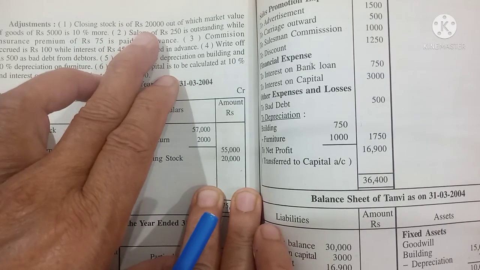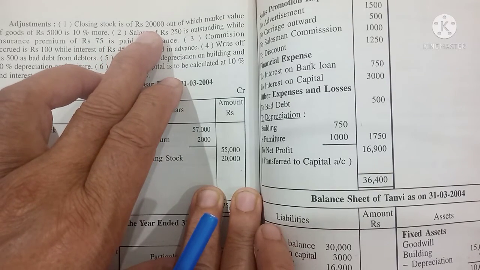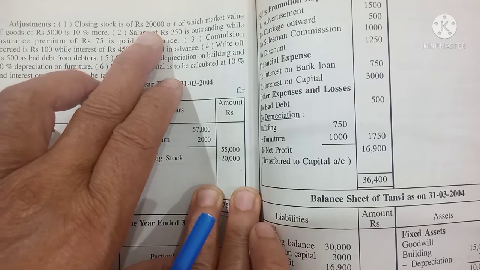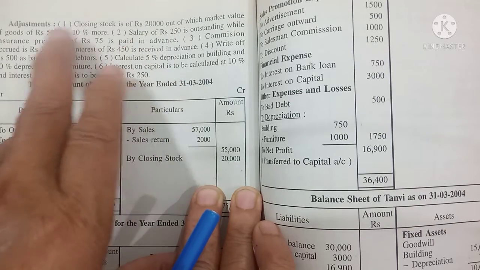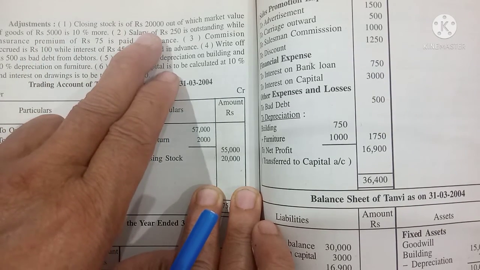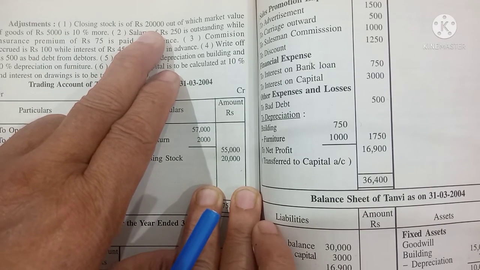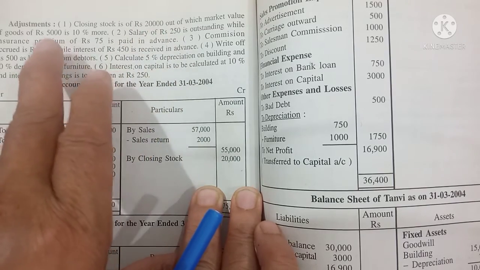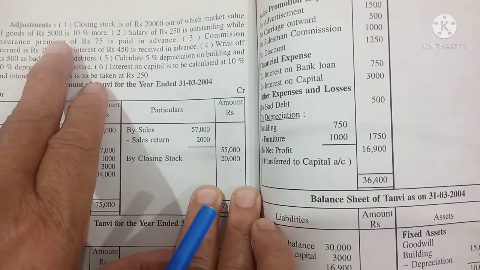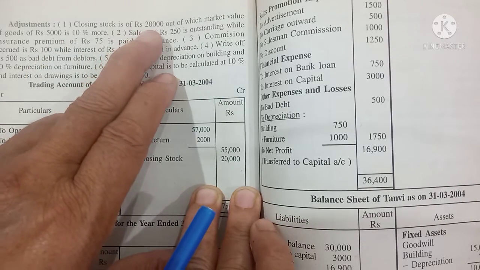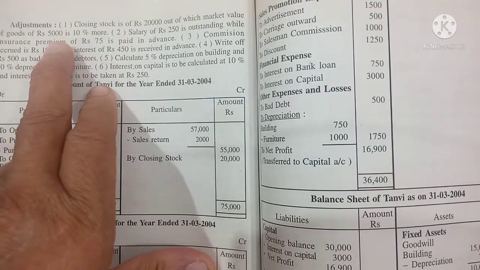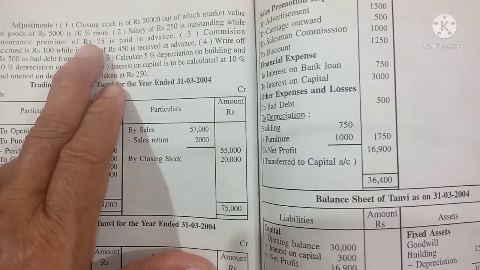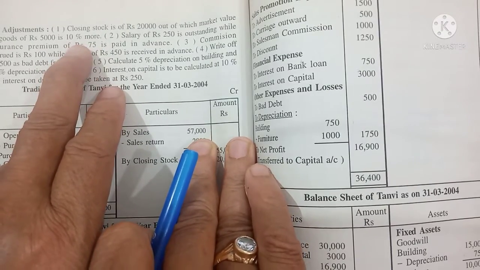Meaning, out of 20,000, 15,000 has no change, and 5,000 of goods has the problem. So for the 15,000 closing stock, CP and MP are the same, and only the 5,000 goods whose CP is 5,000 and whose MP is 10% more, means 500 more.